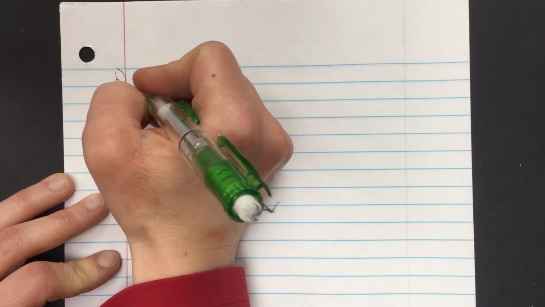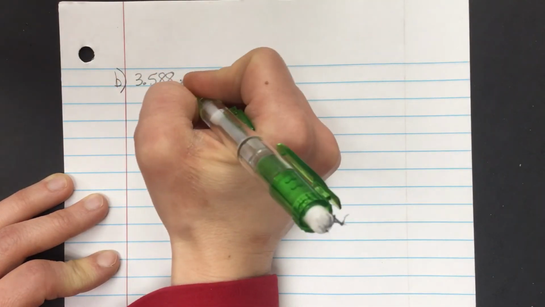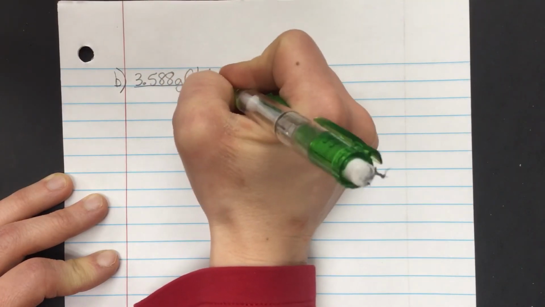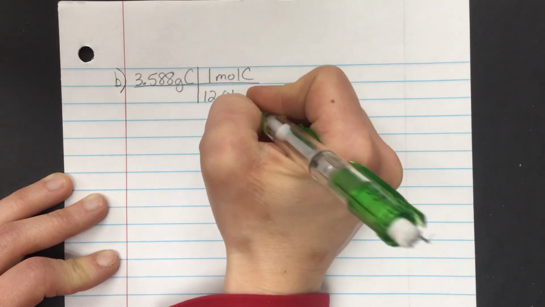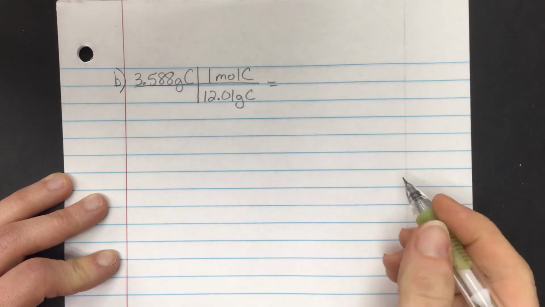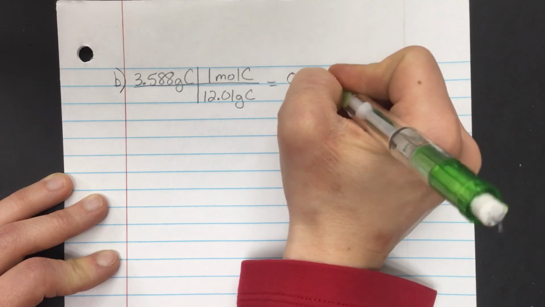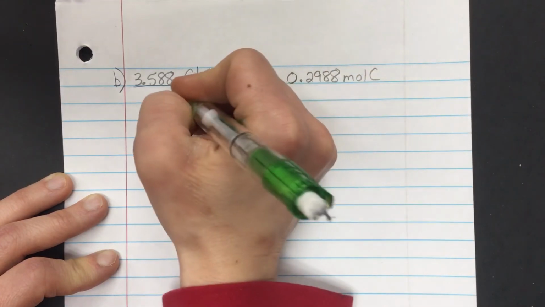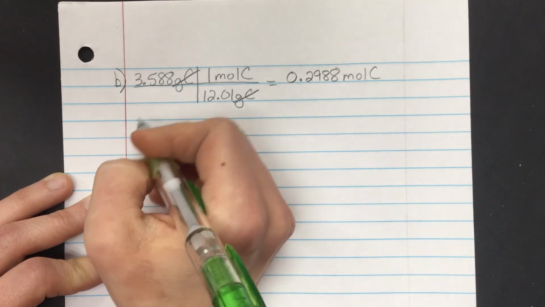So using the original numbers for carbon, 3.588 grams of carbon. I have to convert that to moles. I know that 1 mole of carbon from my periodic table is 12.01 grams of carbon. Remember, I'm rounding those numbers to 4 significant digits just so I don't have to write so many numbers. So I get 0.2988 moles of carbon when I do the division. Make sure your units cancel so that you know you're doing everything properly.